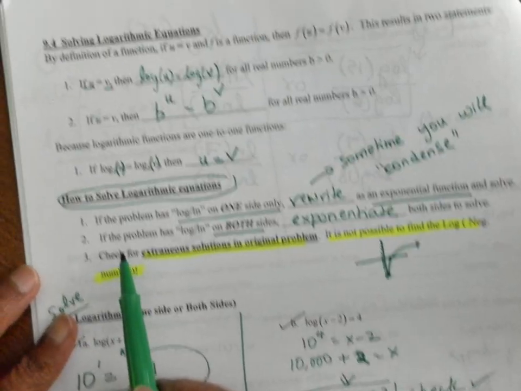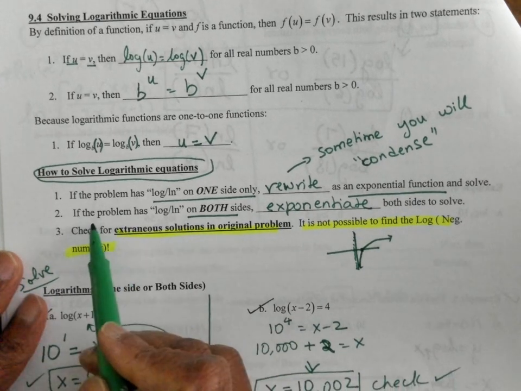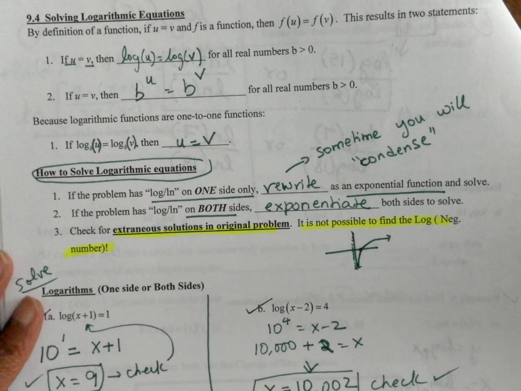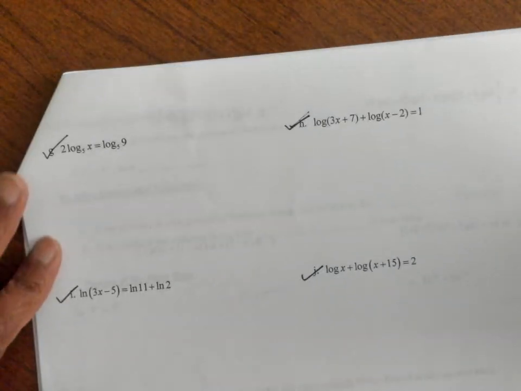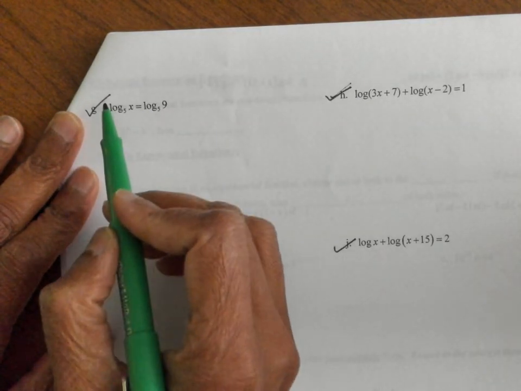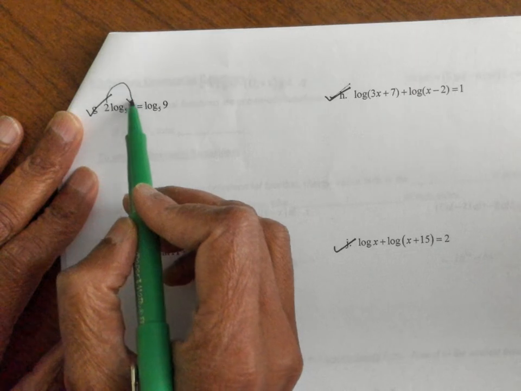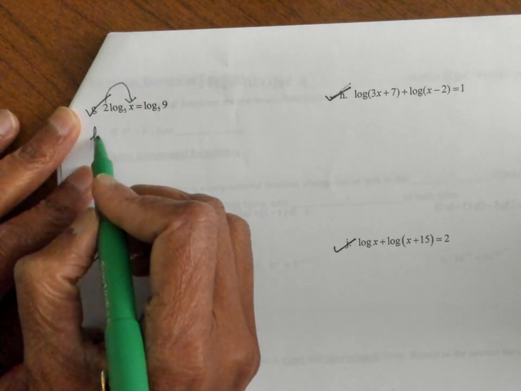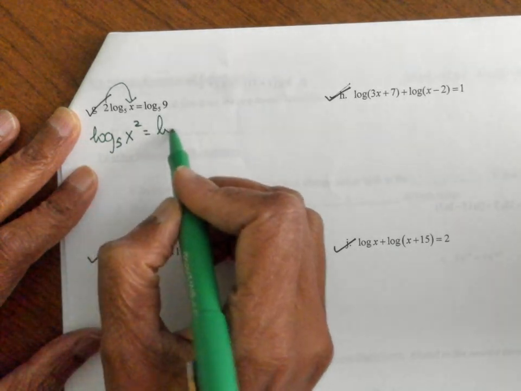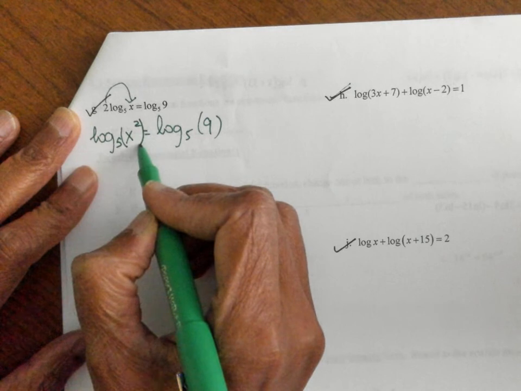So there are two kinds, right? If it has log on one side, which is what we saw on the previous page. If the problem has log on both sides, you will basically take the exponent on both sides. But before I can do that, you want to make sure it doesn't have a coefficient. So I'm going to move this over, so it's basically log base 5 of x squared equals log base 5 of 9. x squared is the input.